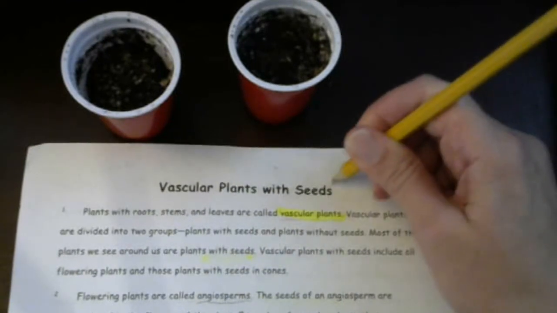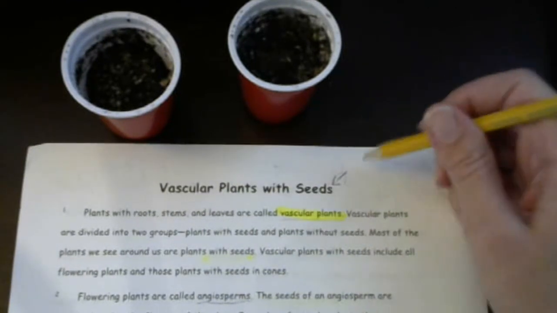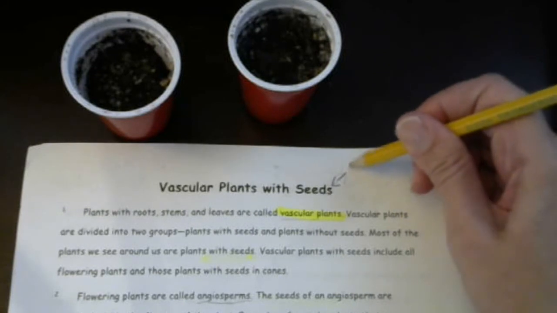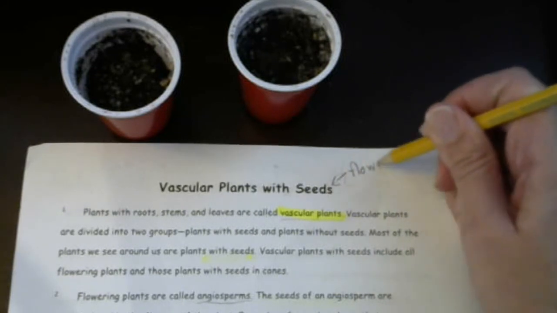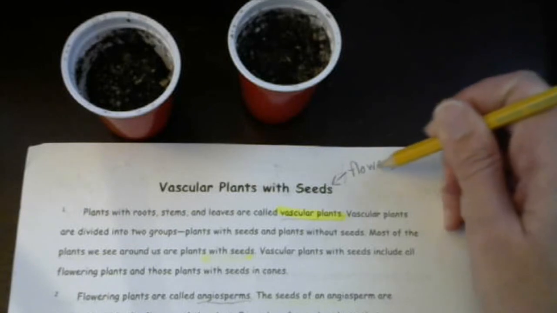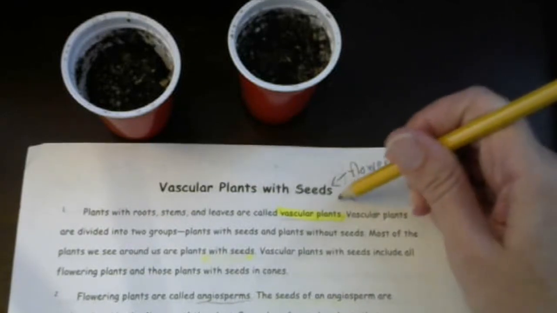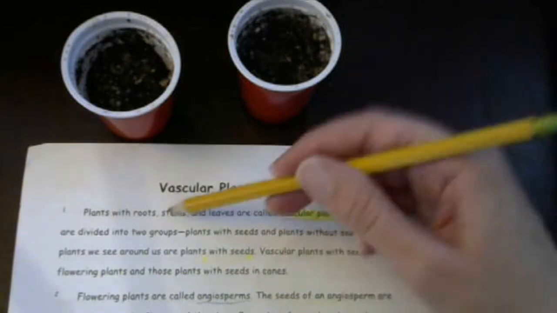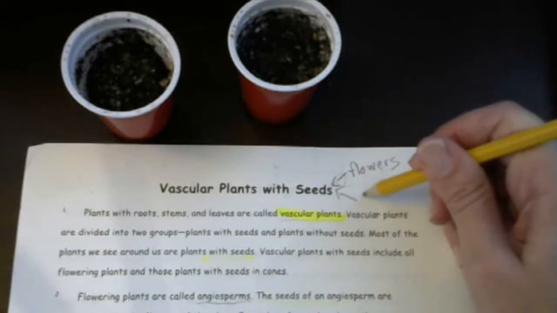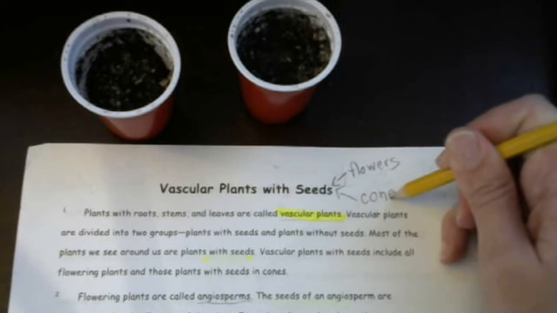You can laugh at me, it's okay. The seeds come from flowers, yes. So I want to show that we have flowers and the seeds come from the flowers. And then we also have vascular plants with seeds that come from cones.